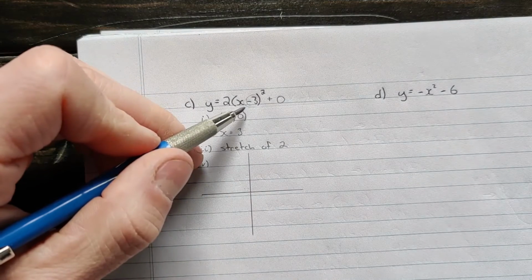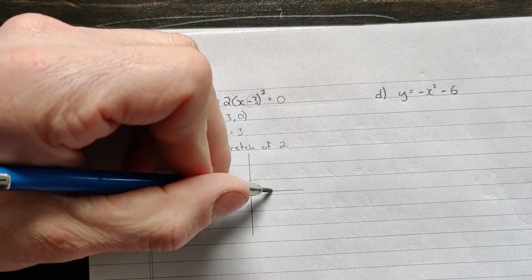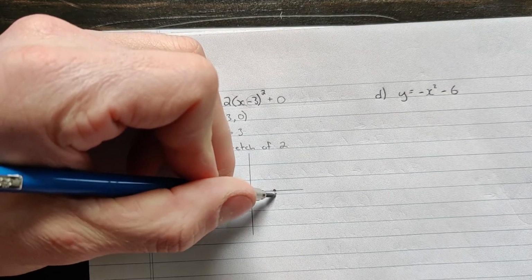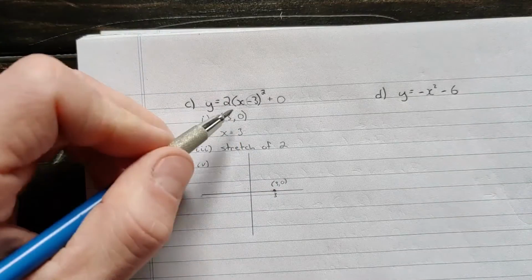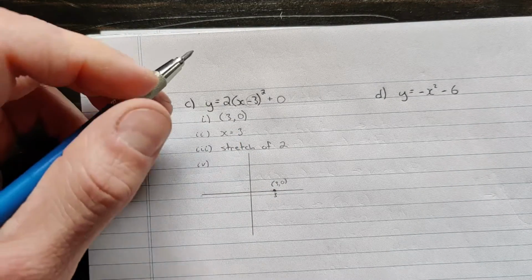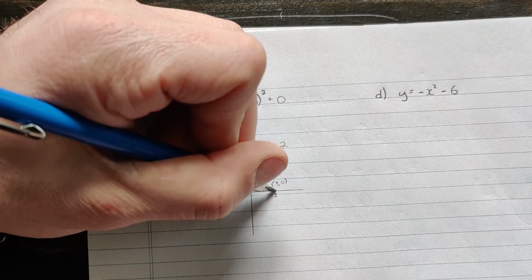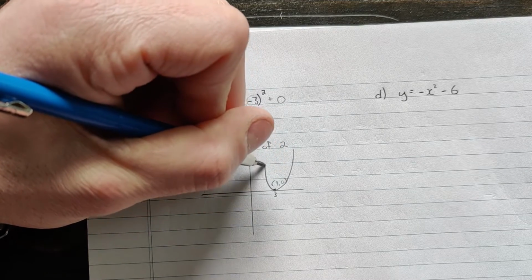So we have +3 and 0 as our vertex. So over here somewhere at 3. So this is 3 and 0. And then we're opening in an upwards direction because this a value is positive and it's a little narrower than our usual graph, something maybe like this.